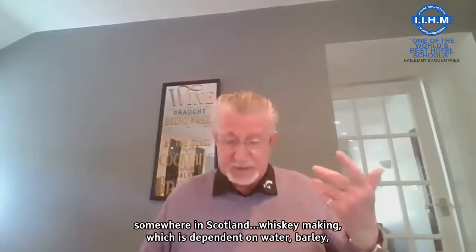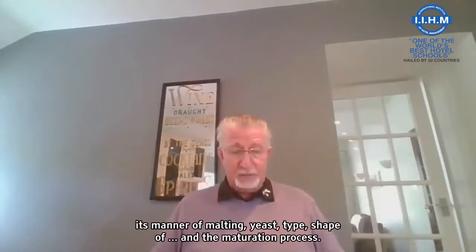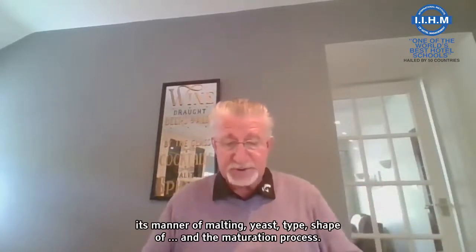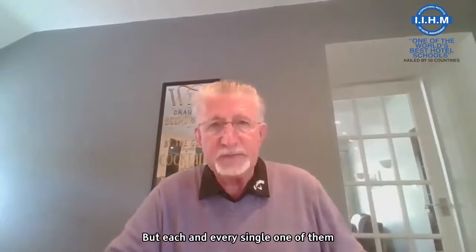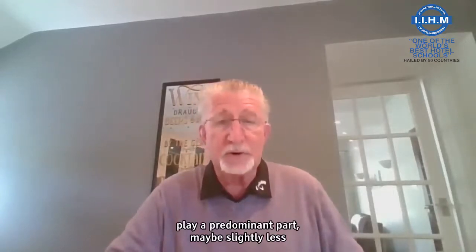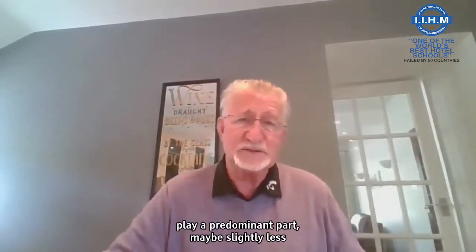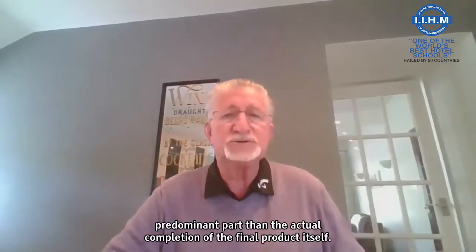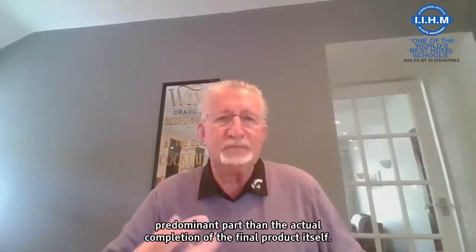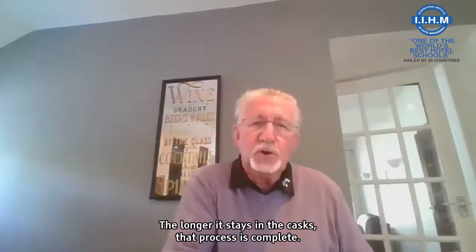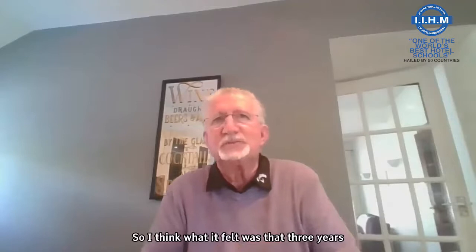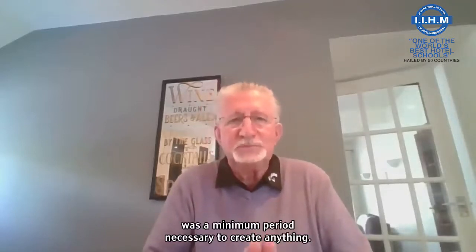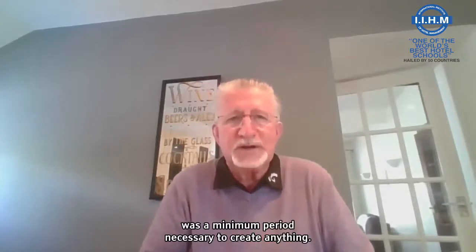Whisky making is dependent on water, barley, its manner of malting, yeast type, shape of pot still, and the maturation process. But do each and every single one of them play a predominant part, or maybe slightly less predominant part, in the actual completion of the final product itself? The longer it stays in the cask, that process is continuing. So I think what they felt was that 3 years was the minimum period necessary to create anything.